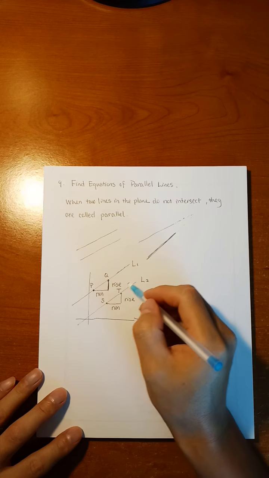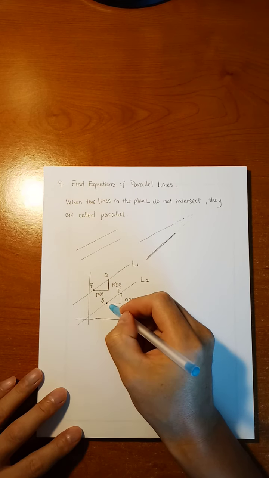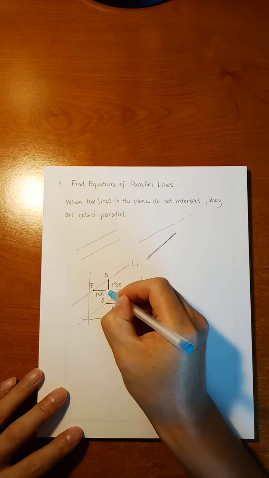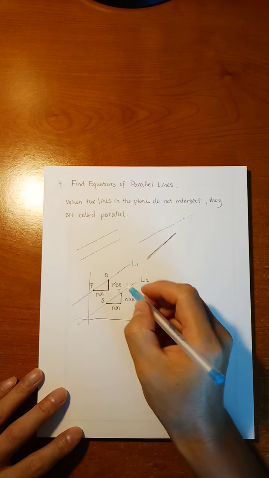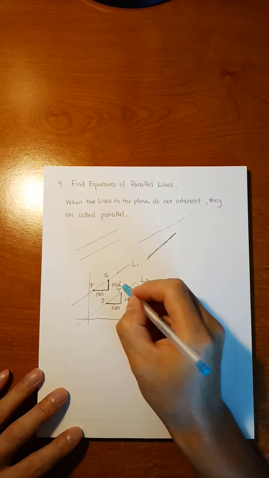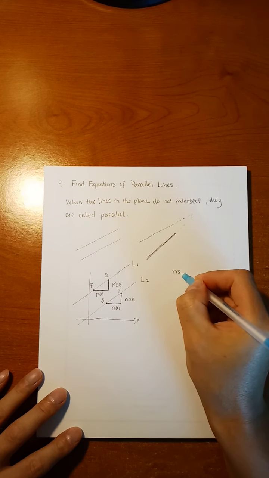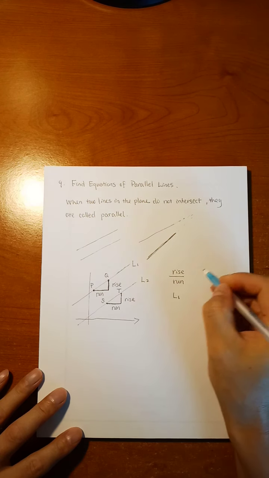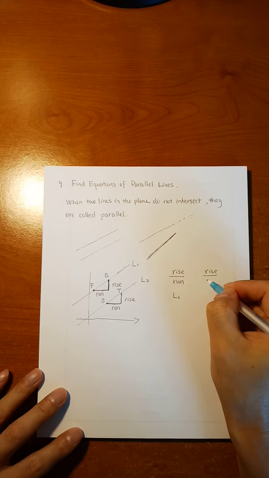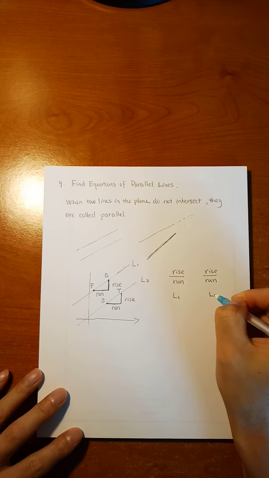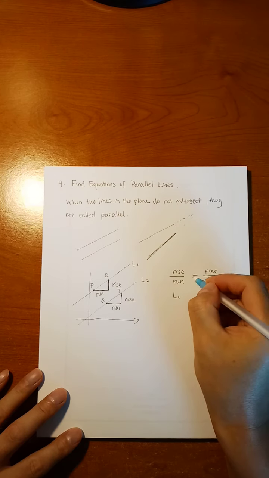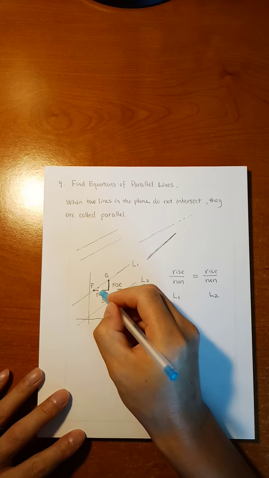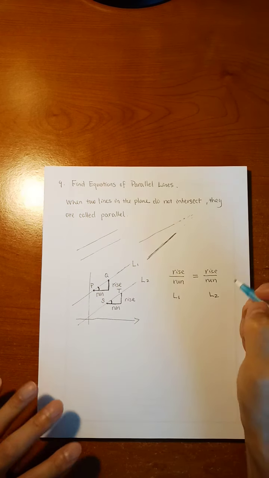Okay, because all the lines are parallel, we can see that this right triangle is similar to this right triangle. So what we get is that rise over run in L1 and rise over run in L2, those two ratios are the same. They are both controlled by this angle, some trigonometric function of this angle.